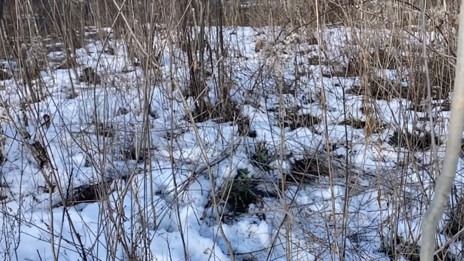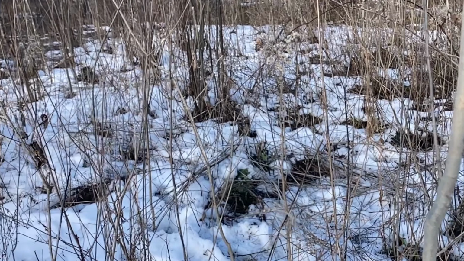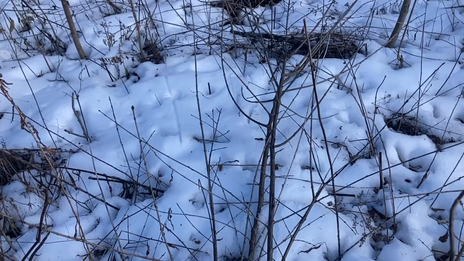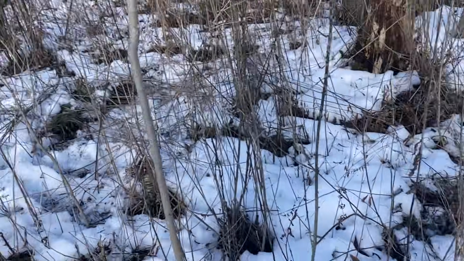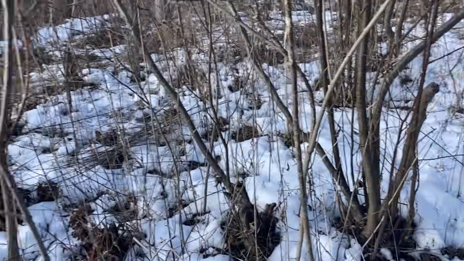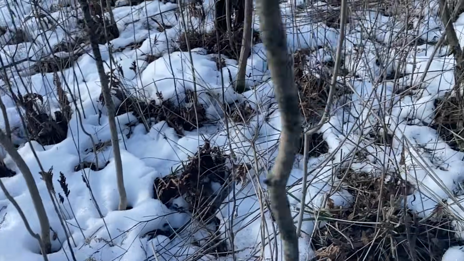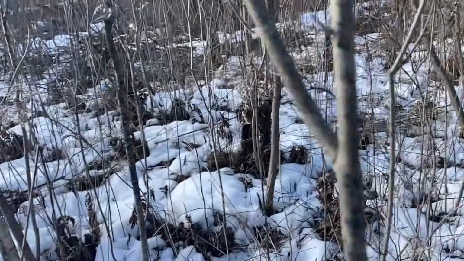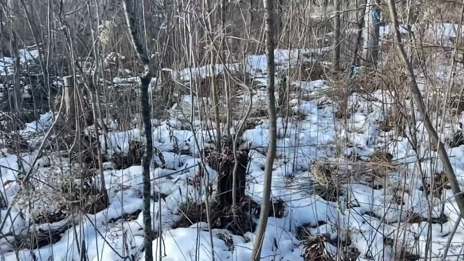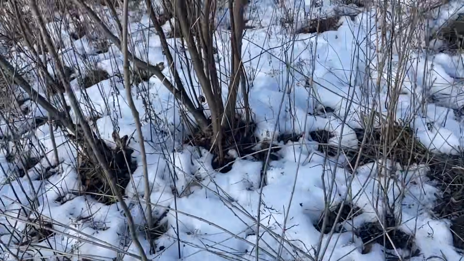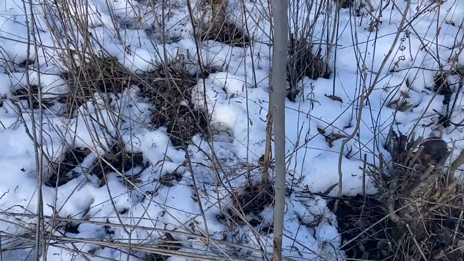But otherwise, I like to leave a lot of this stuff in place so that it can decompose and add to the soil. Because as long as it's far from the soil, it shouldn't sprout any roots. Only if I were to stick them right into the soil might they start sprouting roots.